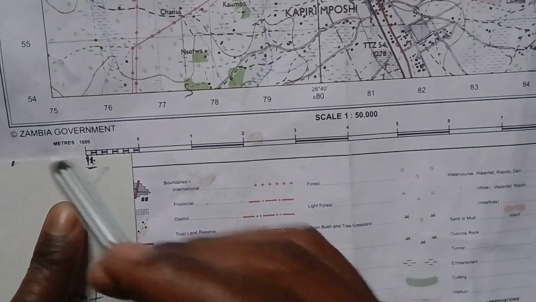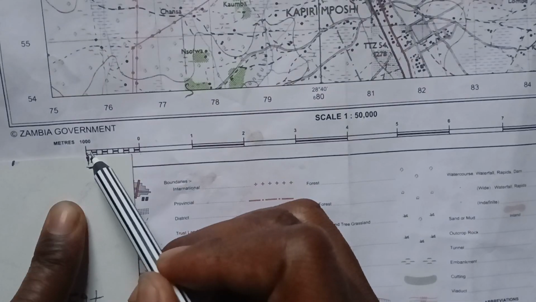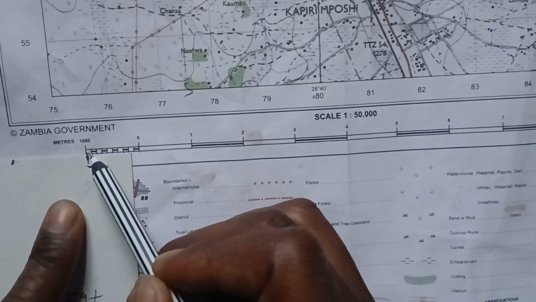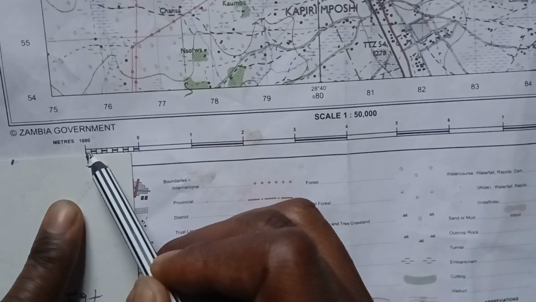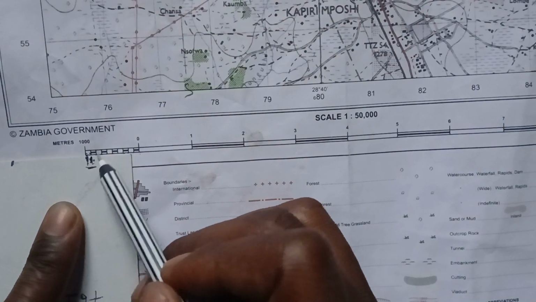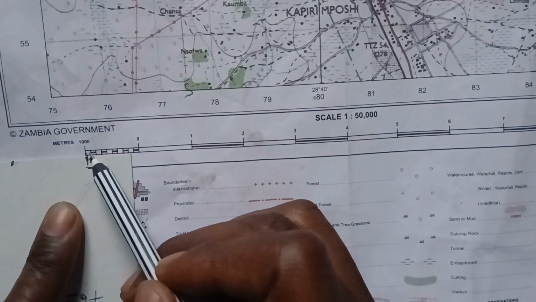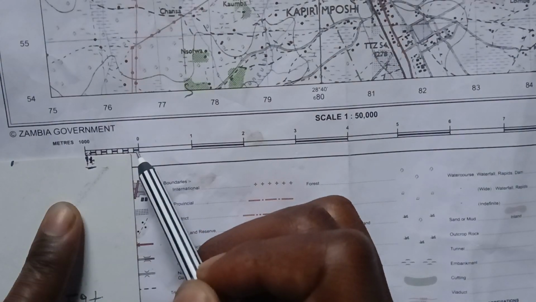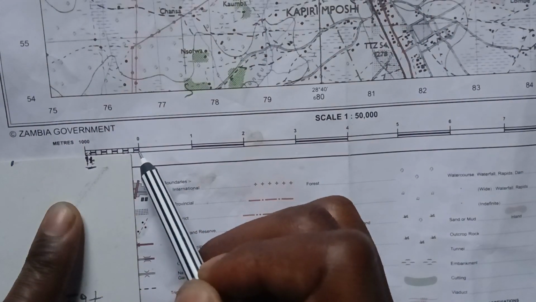So here one box represents 10. It represents 1. So these are meters. From here to here, you see, 1,000 meters.